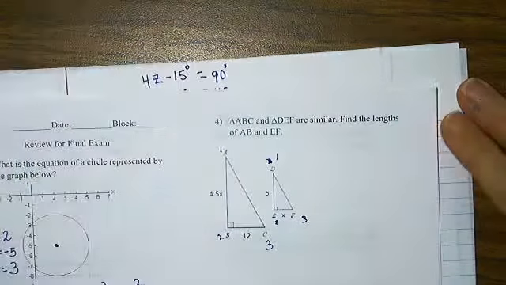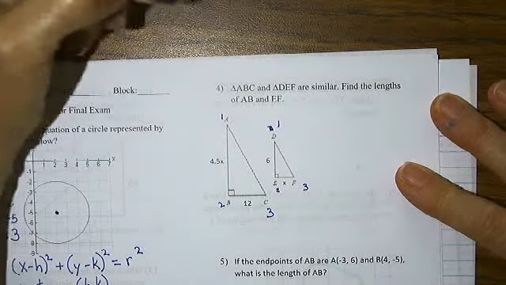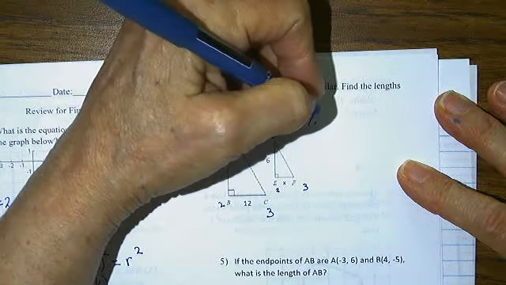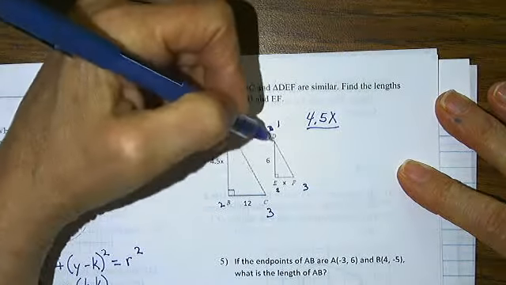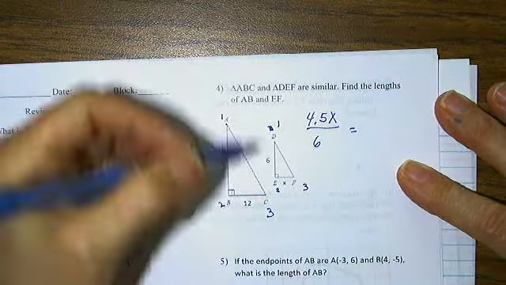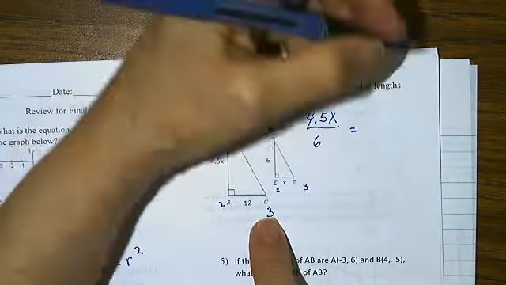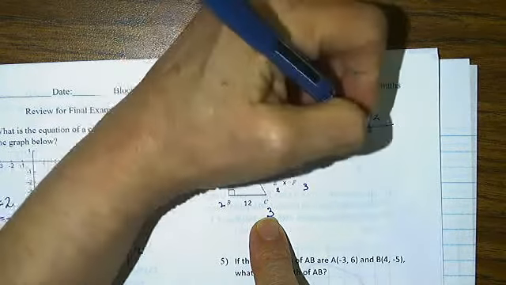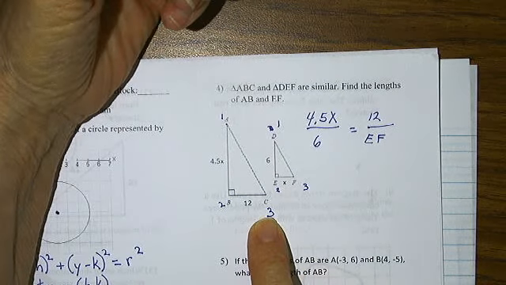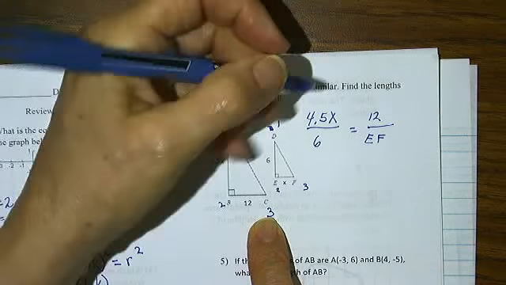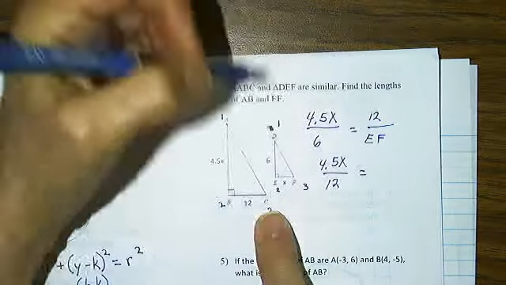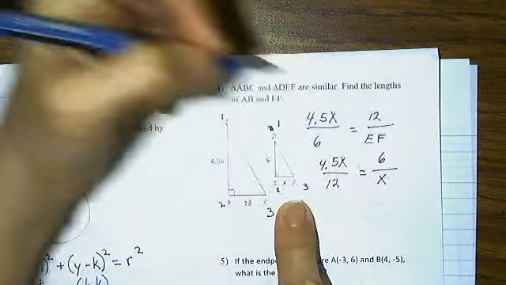We set up a proportion. Once we have the proportion set up, everything else is trivial. We could say, for example, AB, 4.5x, is to DE, which is 6. AB is to DE as BC, which is 12, is to EF. Is that the only way we could do it? Absolutely not. We could also say 4.5x is to 12 as 6 is to x.